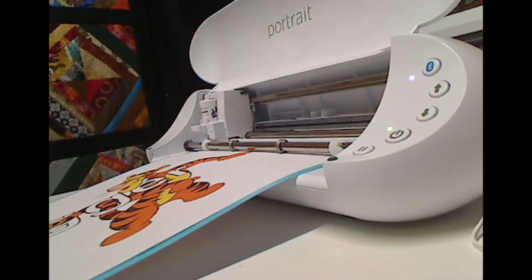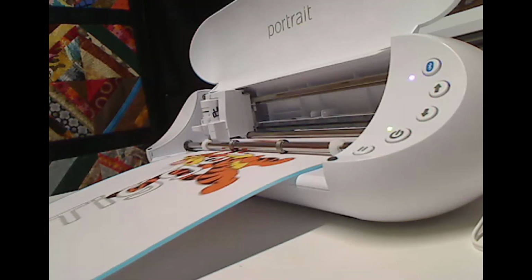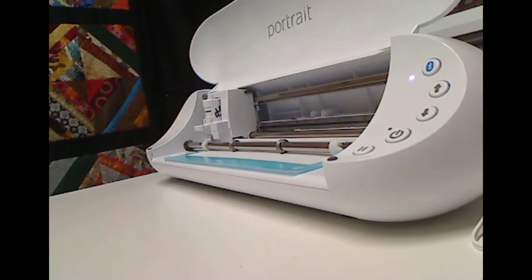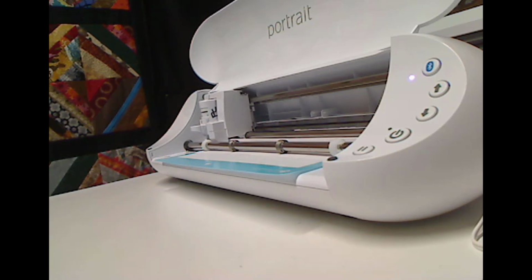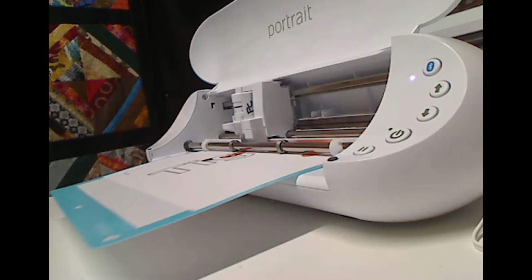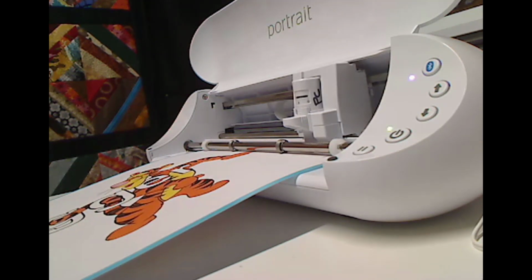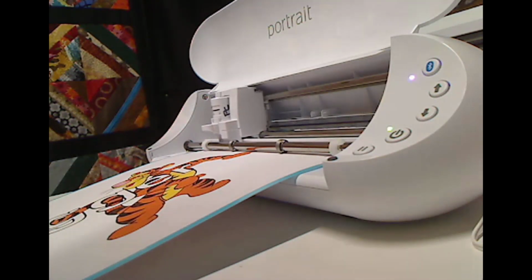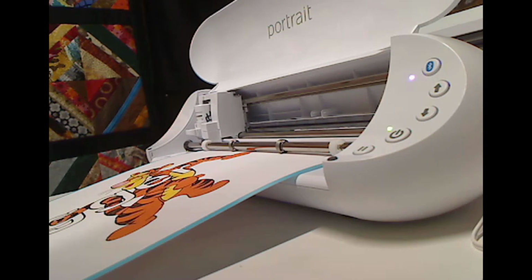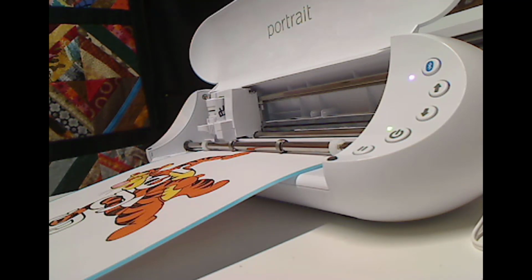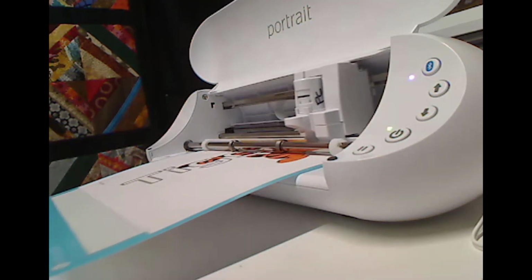So it's going to read the registration marks. And since I have it on this setting, the speed is 1. I should have upped the speed, because it's going to be very slow.